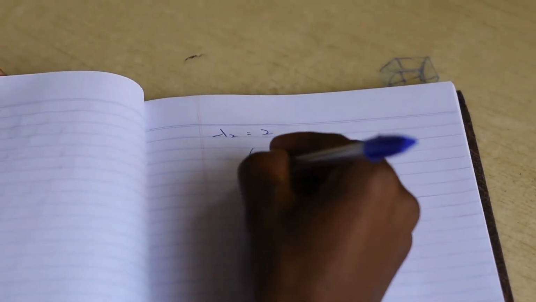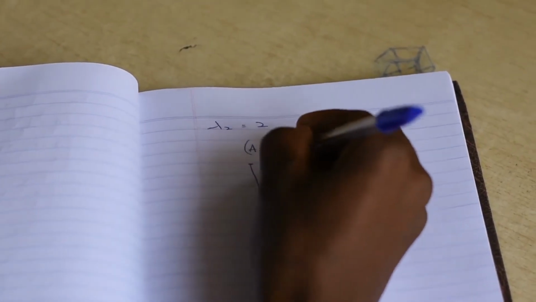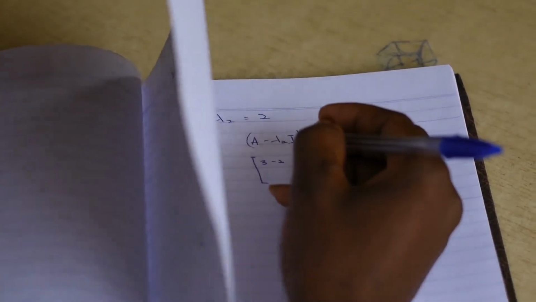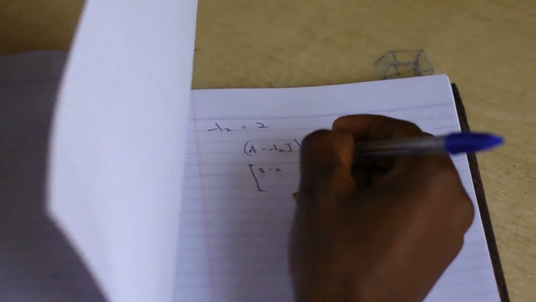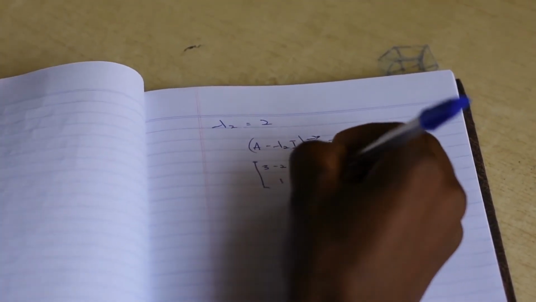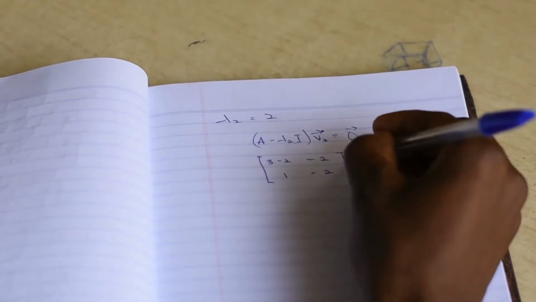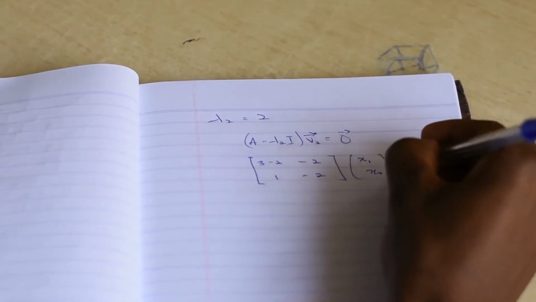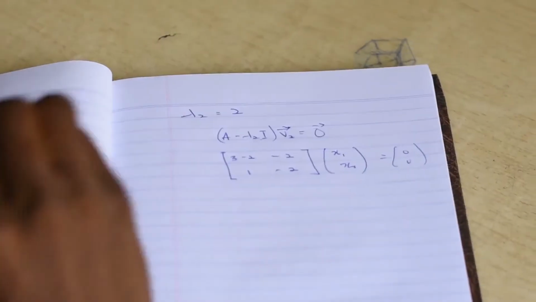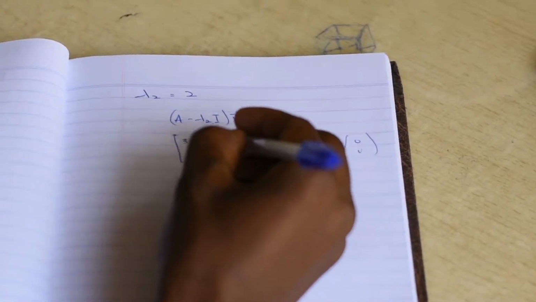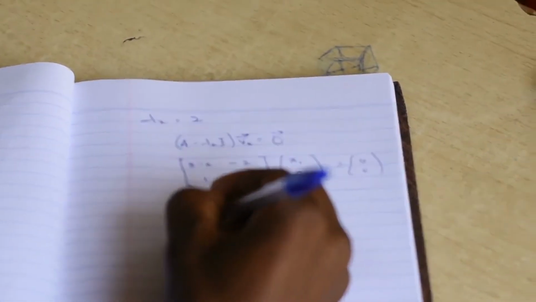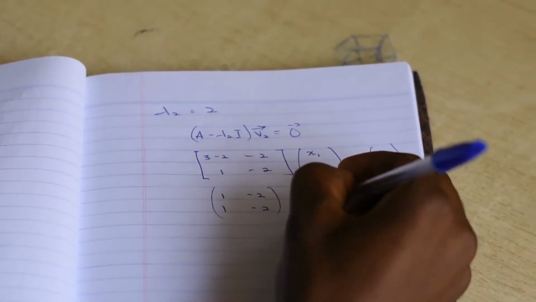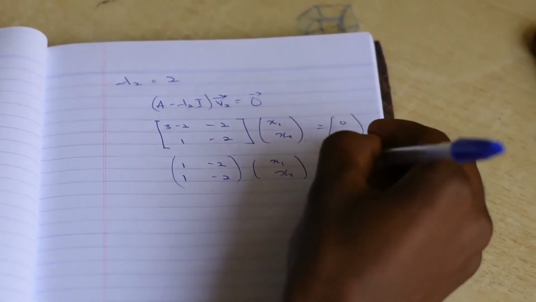So we just subtract this from that, and that gives us 3 minus 2, and then minus 2, then 1 minus 2. Then we have x1 and x2 for the eigenvector 2, giving us the 0 vector. In that case, we get 1 minus 2, then 1 minus 2, then x1, x2 being equal to 0, 0.